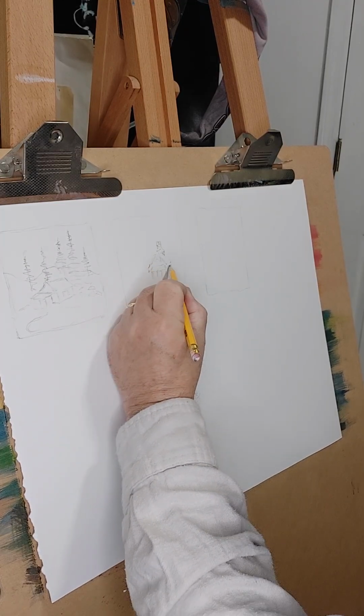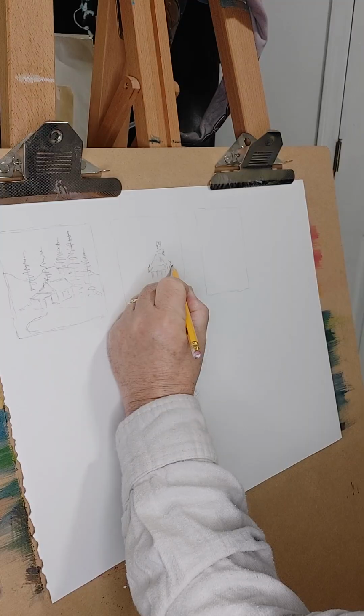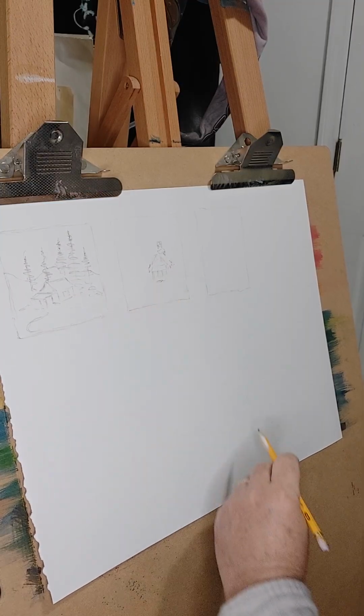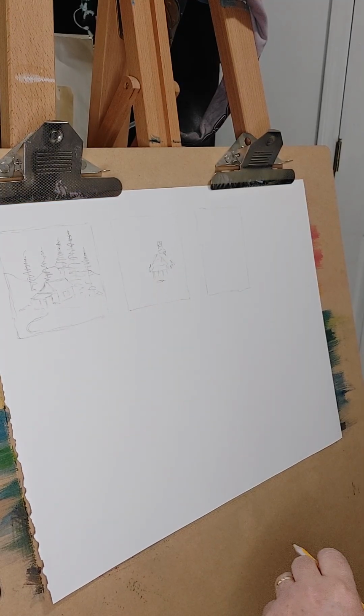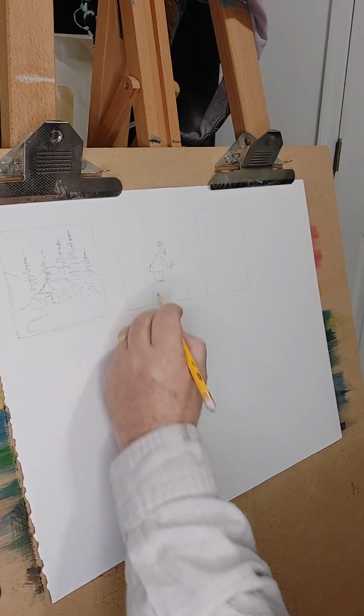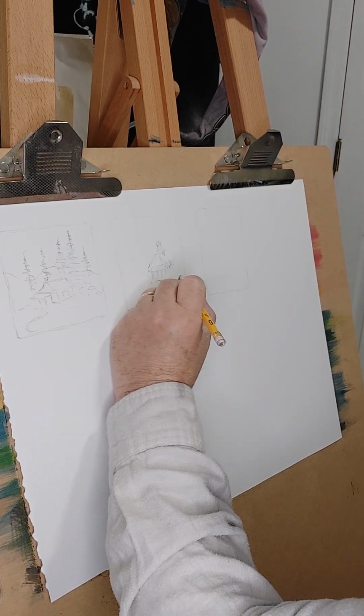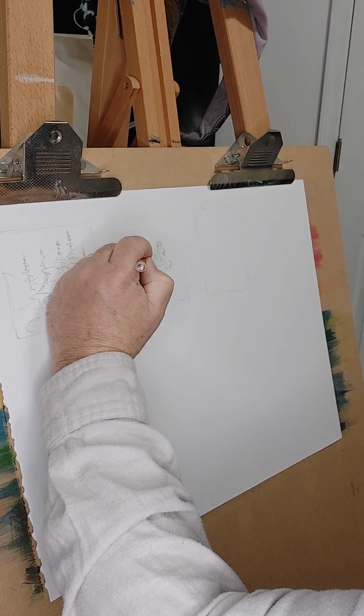And again, it's not a finished piece. You're not trying to finish it. You're trying to establish which one of those you're going to use.